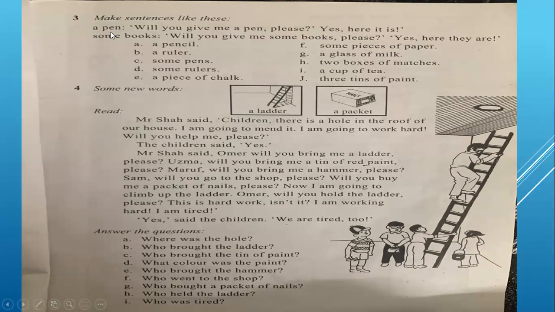this is a pen, meaning one pen. When we are using a single word, meaning one thing, a pen, then in the answer, you should write it is. Here it is because it's one pen. Will you give me a pen, please? A pen, one pen. The answer, here it is. The next word, some books. When there is an S, it means this word is in the plural form.